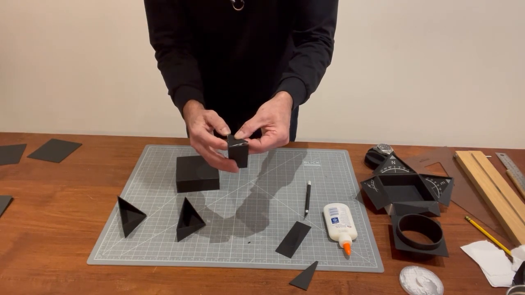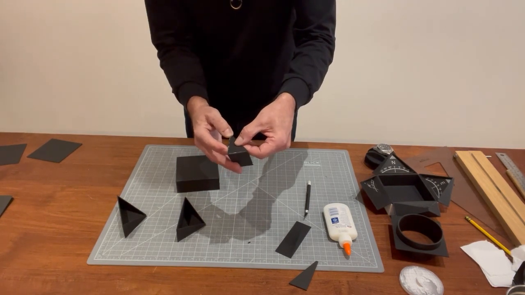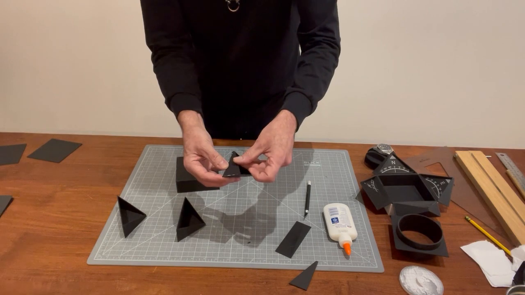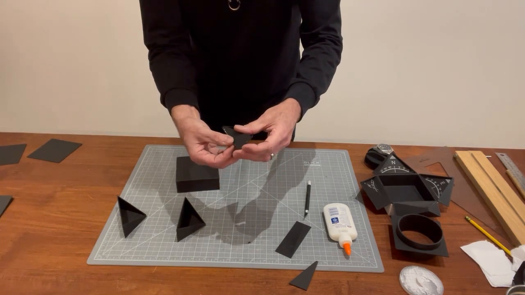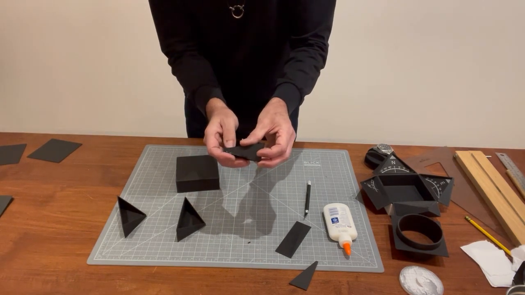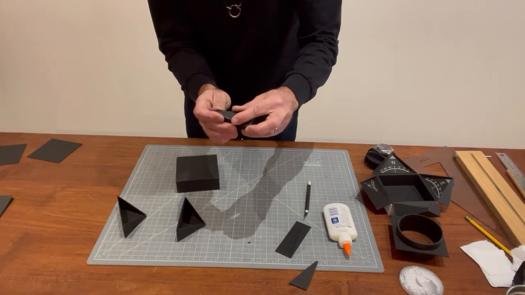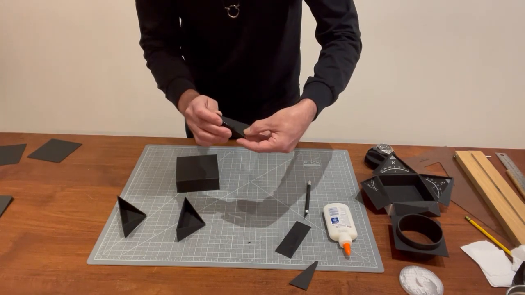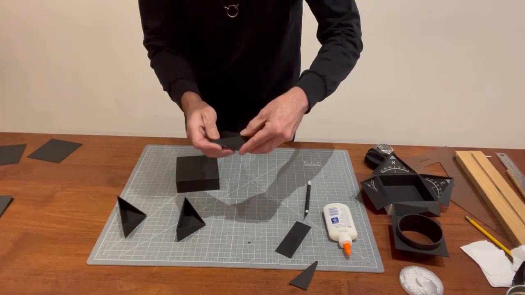Get that glue seam to fit, and then I'm just going to pivot that down into position. What is nice is the wet glue allows you to get that into position before it completely dries, which can be helpful.